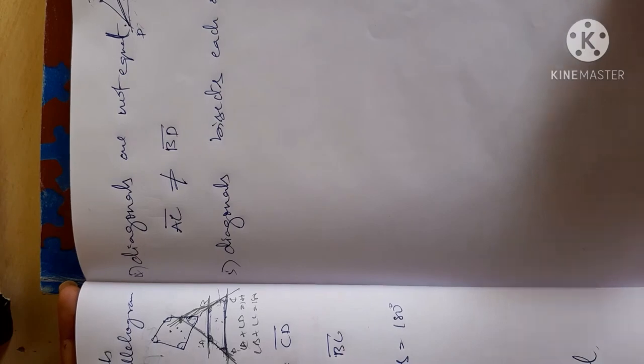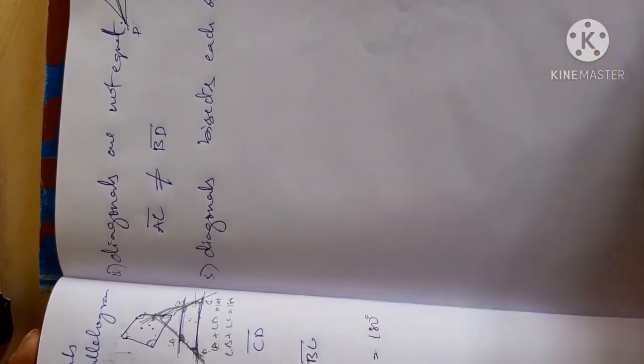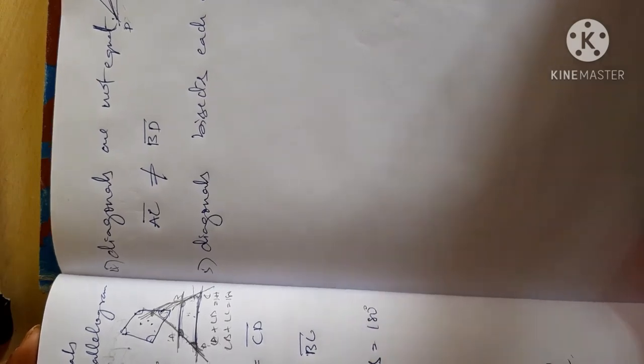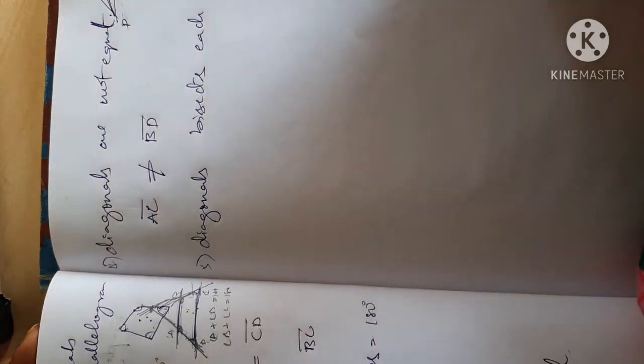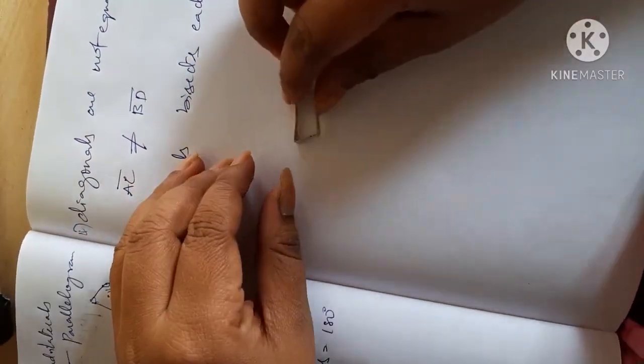Now these are the properties of a parallelogram. If I have missed anything, I'll explain later. So this is about the parallelogram. If you want, you can take an example of this.